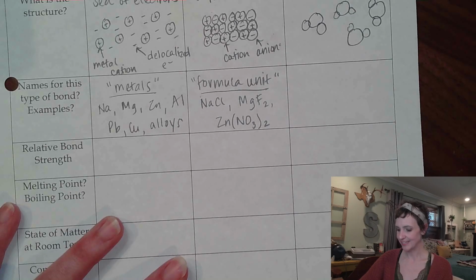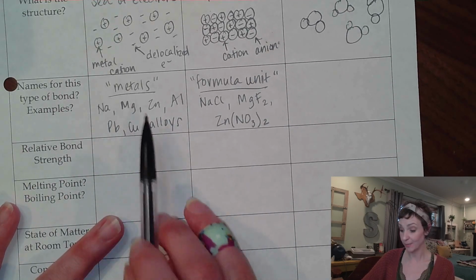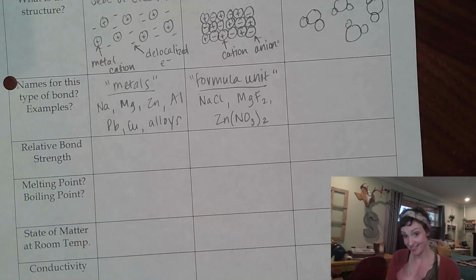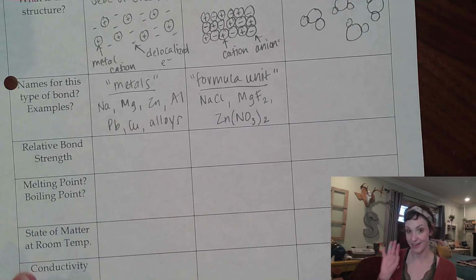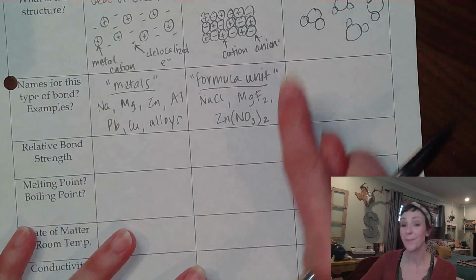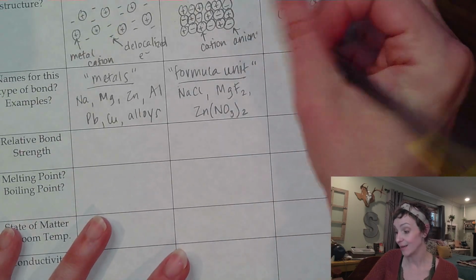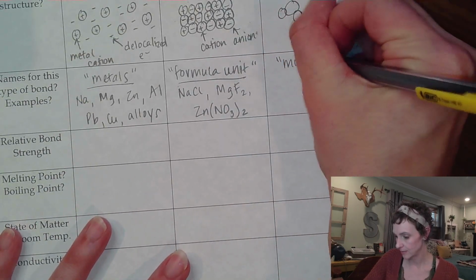Yep. So once again, all my examples of metallic bonds are all metals on the red side of my staircase. All of my ionic compounds have a red and a blue. So when we get to covalent, hopefully we're only looking at blue nonmetals around here. So we call covalent compounds molecules.